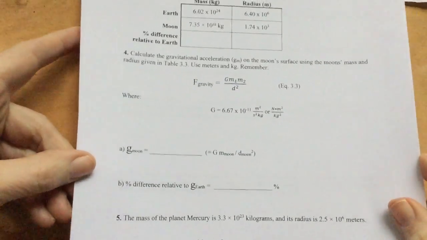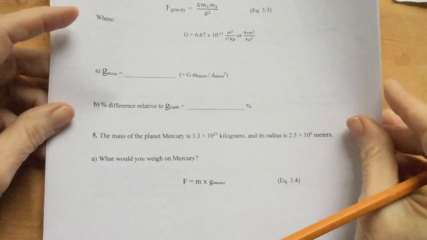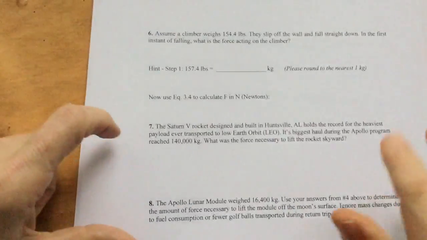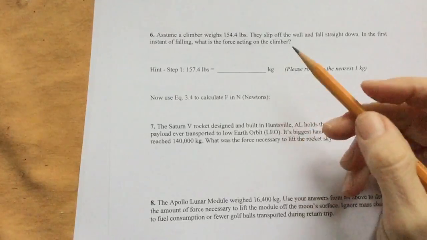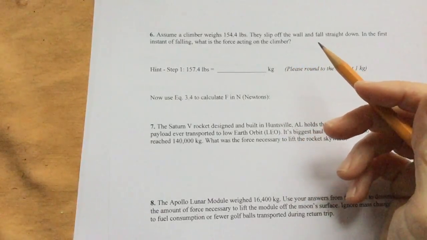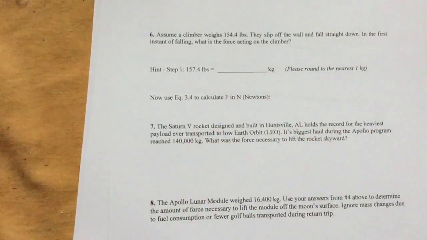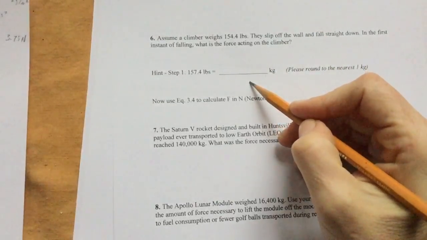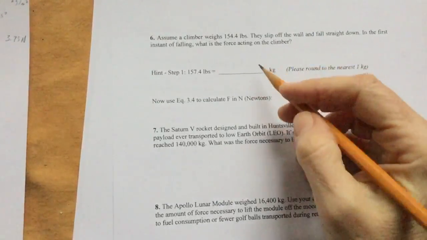Now we get to the harder questions. What might be easiest is if you go to 6. Number 6 is maybe easiest to start on. I tried to follow a little bit the main form of gravity, but then we use the specific form of gravity. But let's just look at 6 here first so you know what you're doing.